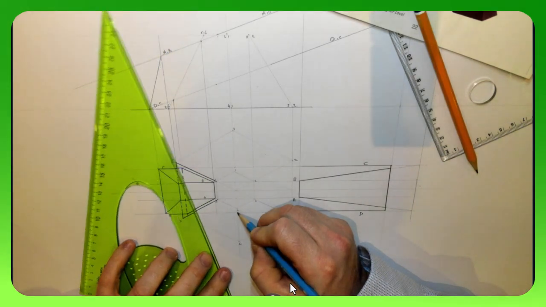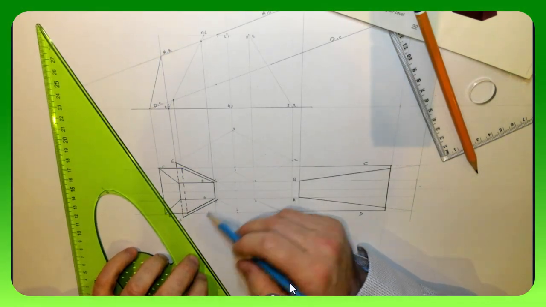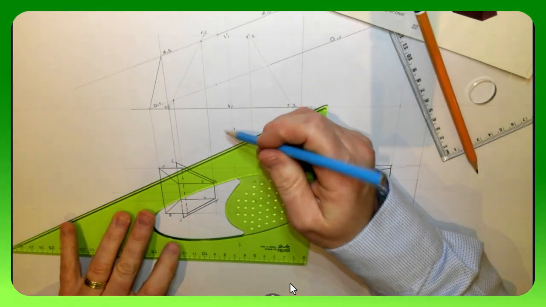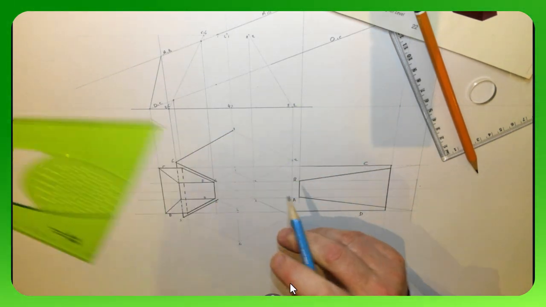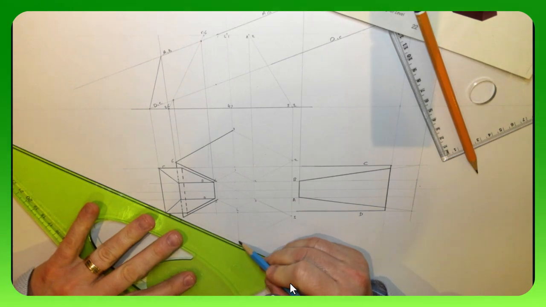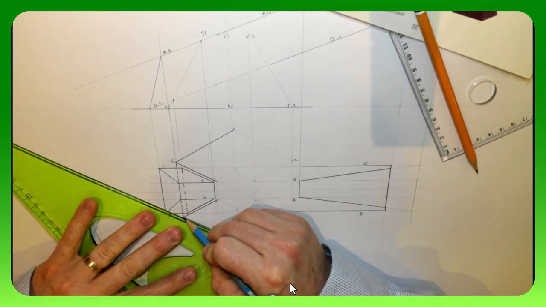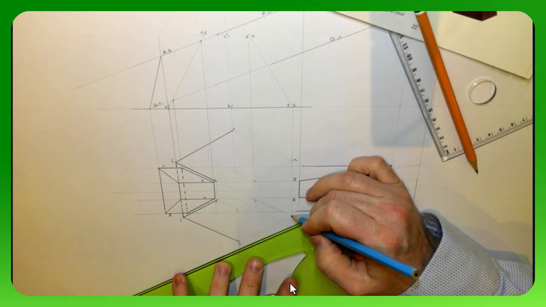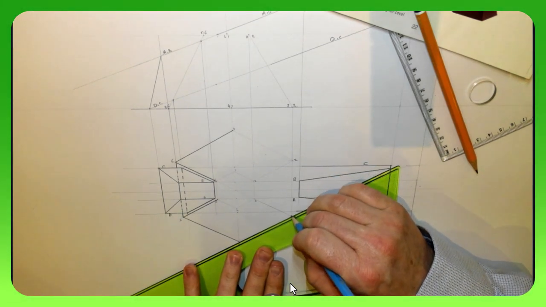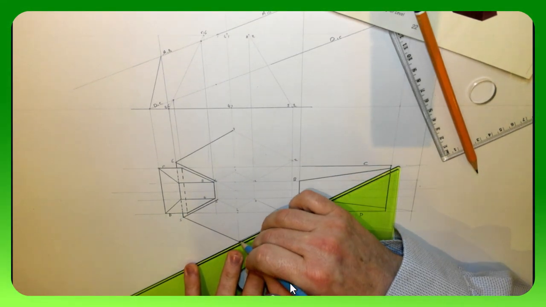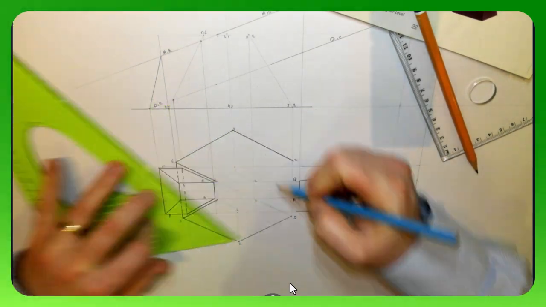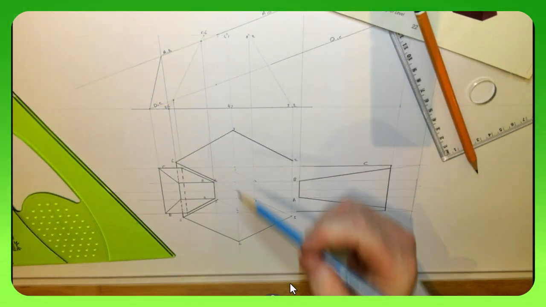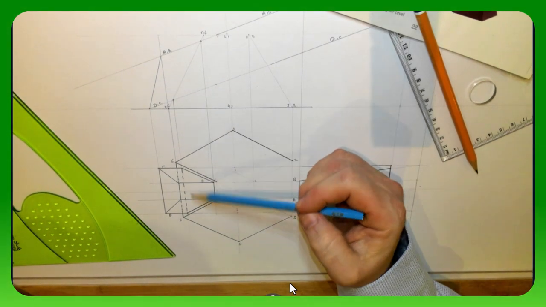After that then, that edge on the ground is obviously completely solid because there's nothing at all over it or interfering with it or cutting through it. And the same there, and also my edge 1, 2 on the ground. So they're all completely solid. So that's the back of the object dealt with.